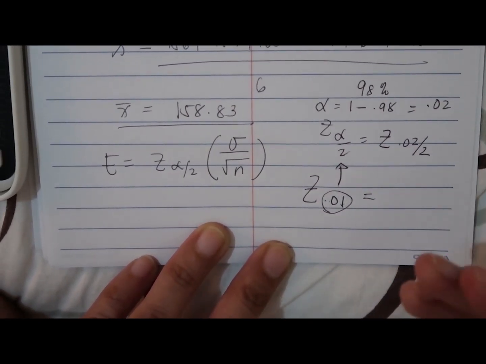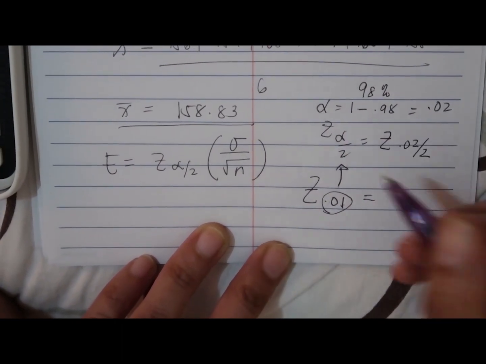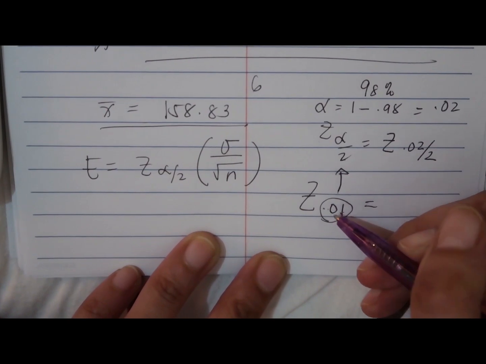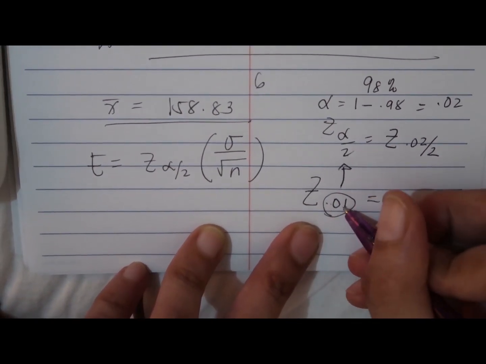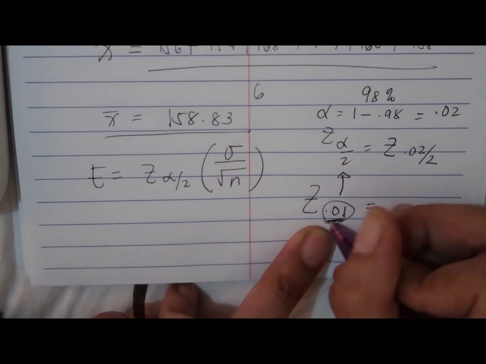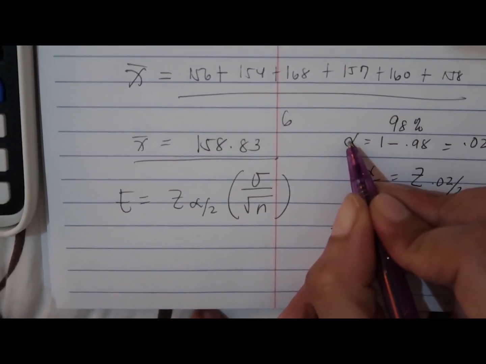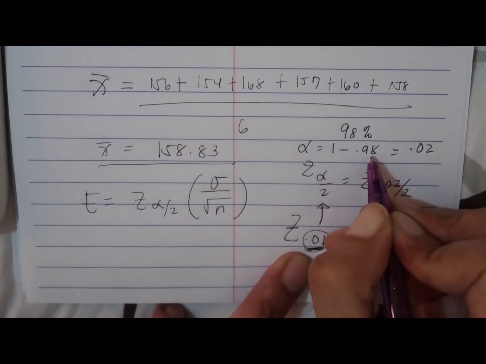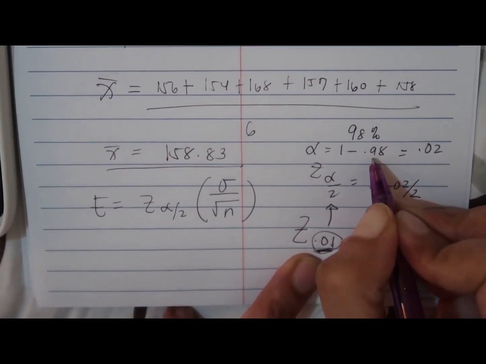So 0.01 is your alpha over 2. So how do we get the value of this one, the Z alpha over 2? How do you get 0.01? To get this, alpha is equal to 1 minus 0.98. Where do you get 0.98?